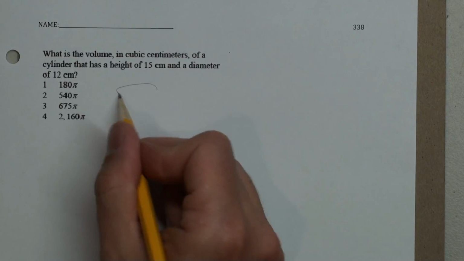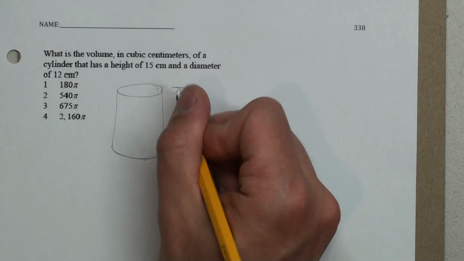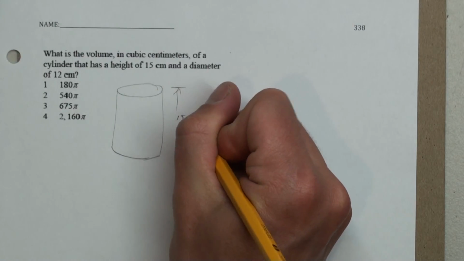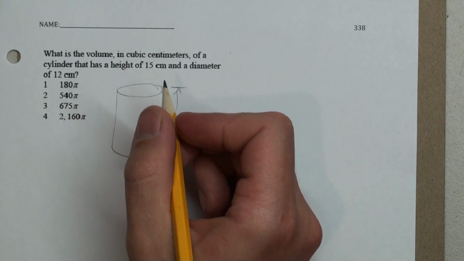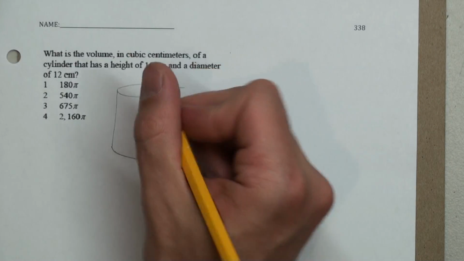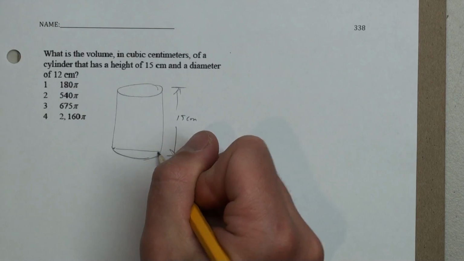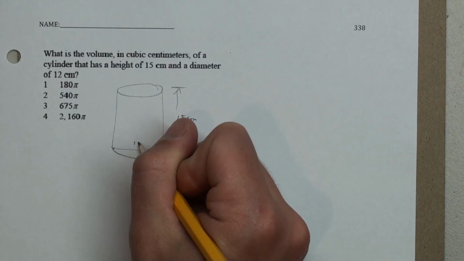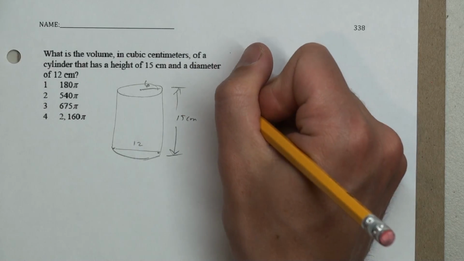Okay, we got a cylinder. A height of 15 centimeters and a diameter of 12, so then the radius is 6.